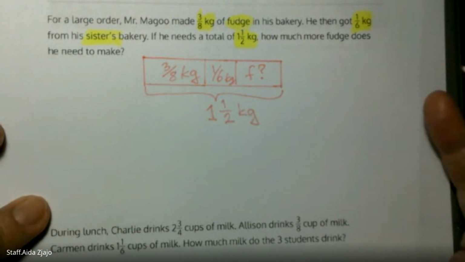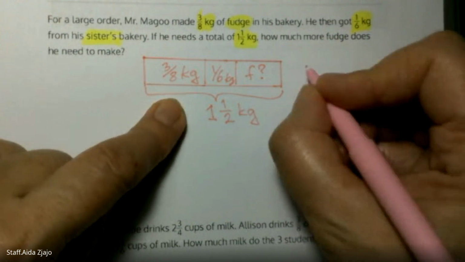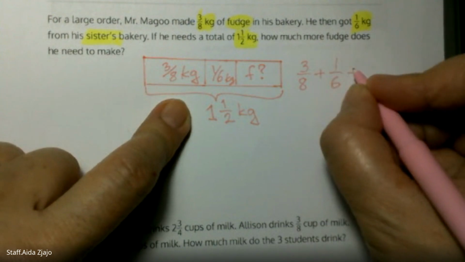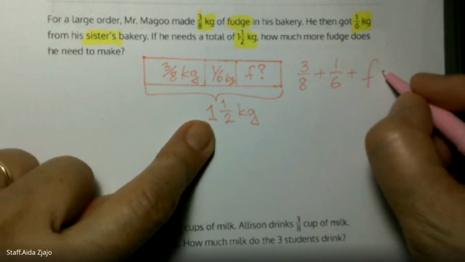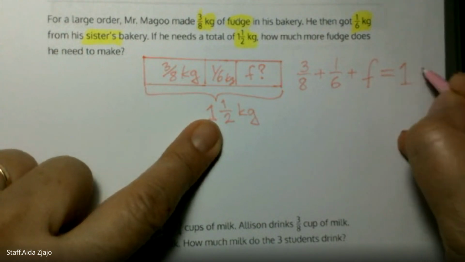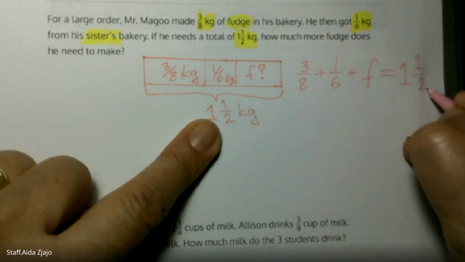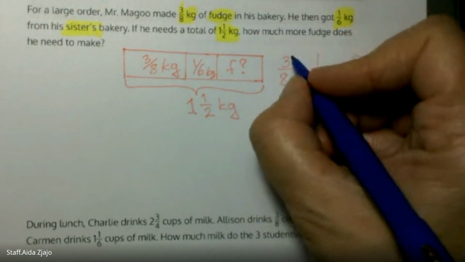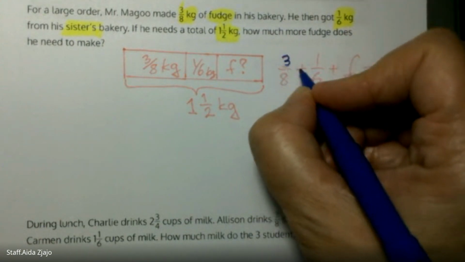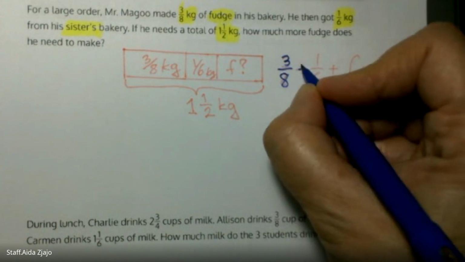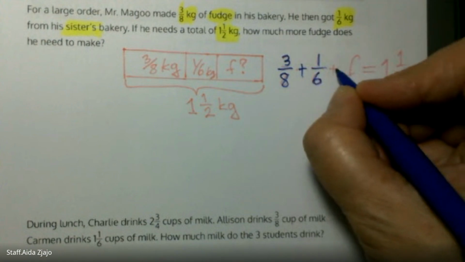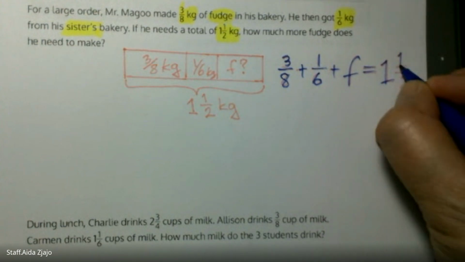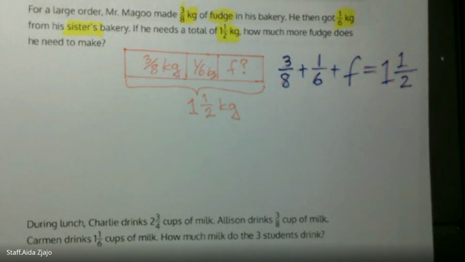So when we do the math sentence, we can see 3/8 plus 1/6 plus F for fudge must equal 1 1/2.